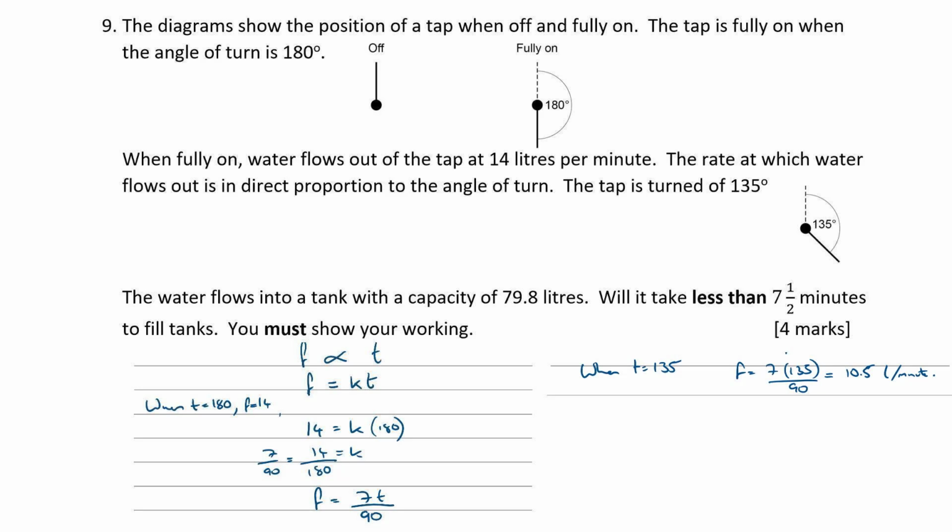Okay, running out of space a bit here. So if the flow is 10.5 litres per minute, let's come back up here then. So 10.5 litres per minute. Will it take less than 7.5 minutes to fill the tank? Okay, will it? Well, the capacity of the tank is 79.8 litres and it is filling at 10.5 litres per minute. So if we divide one by the other, we'll find out how long it takes.